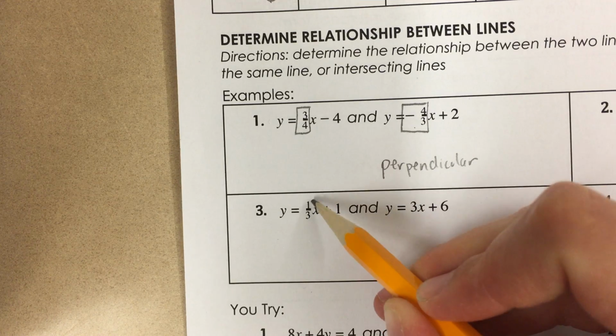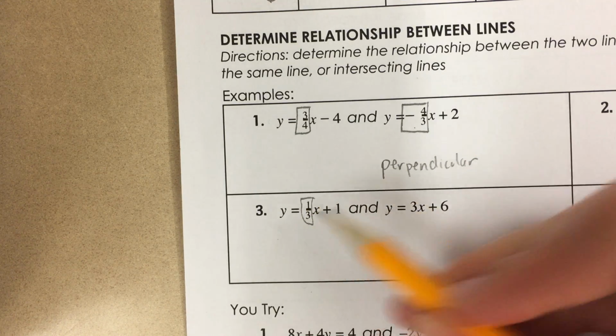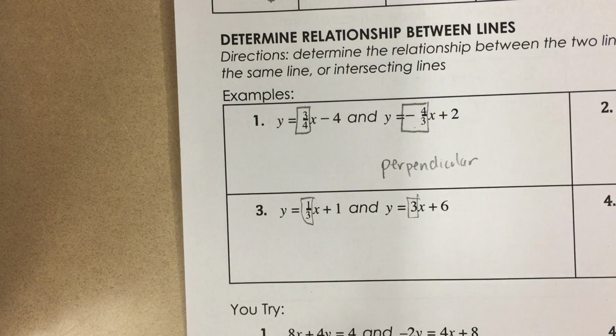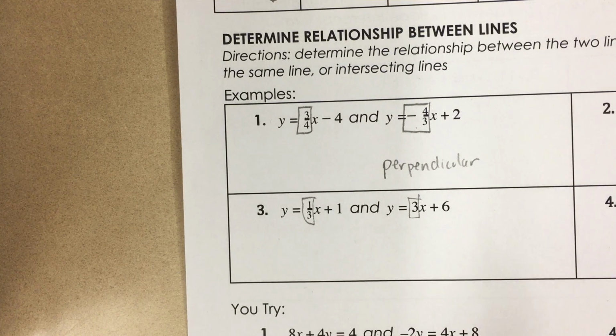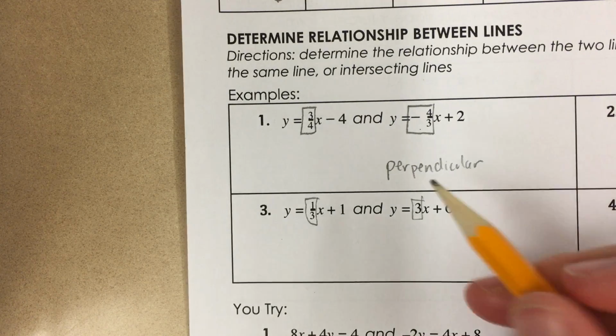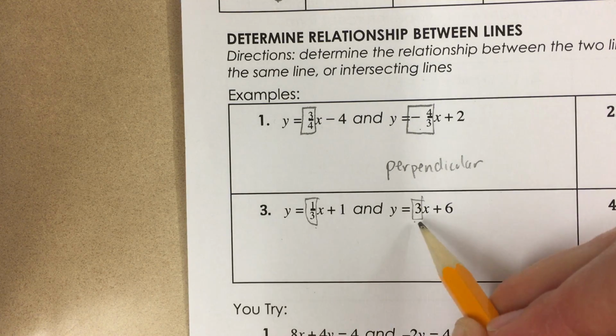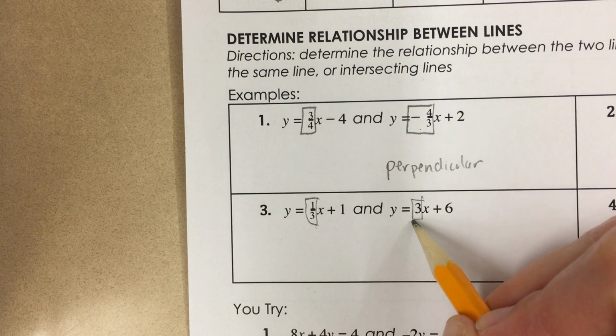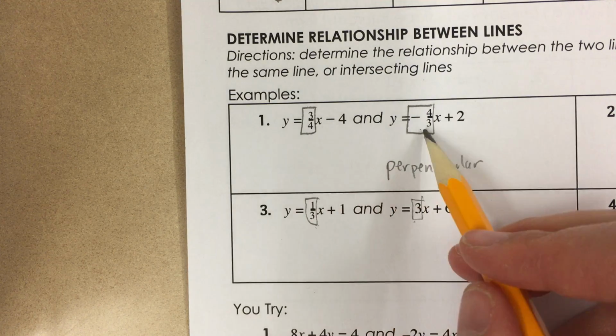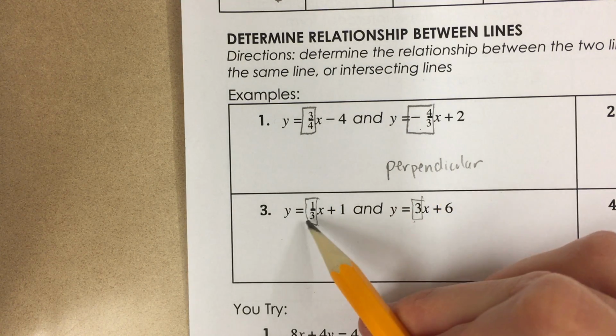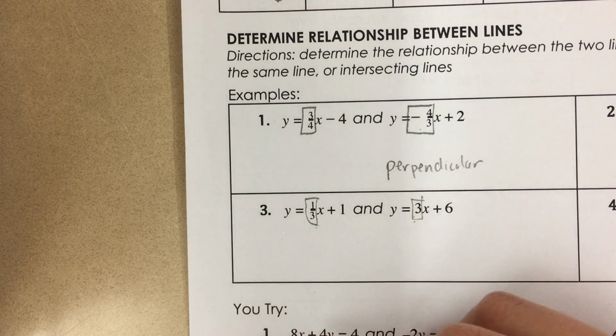I notice my slopes are already visible. I can see my slope is 1/3 and 3. Now careful, you might be tempted to say, oh, those are opposite reciprocals, they're perpendicular. But they're not. These are reciprocals, but they are not opposite reciprocals. Notice that they're both positive. In order to be opposite reciprocals, right, they have to be reciprocals, and one's positive and one's negative. So these are not perpendicular.